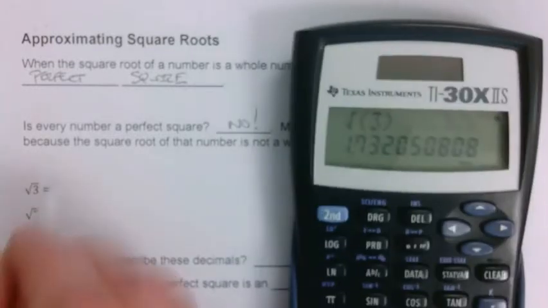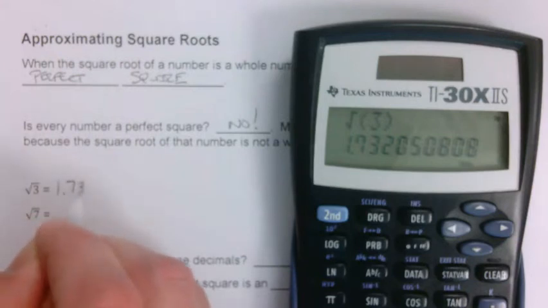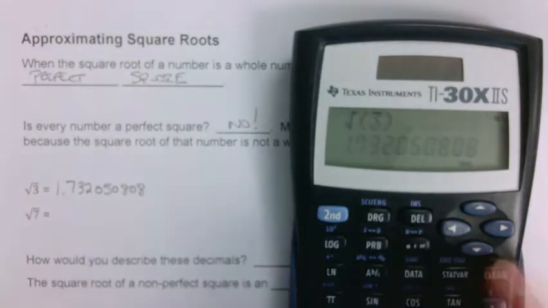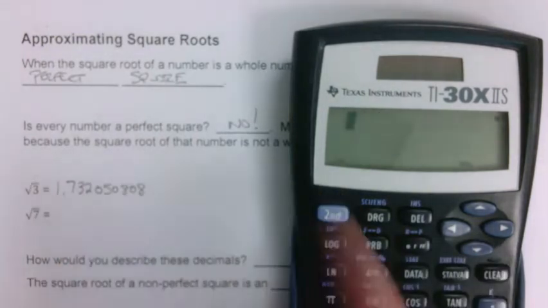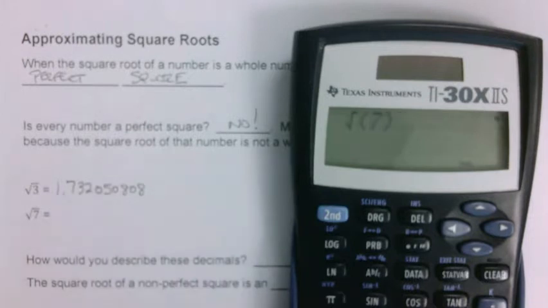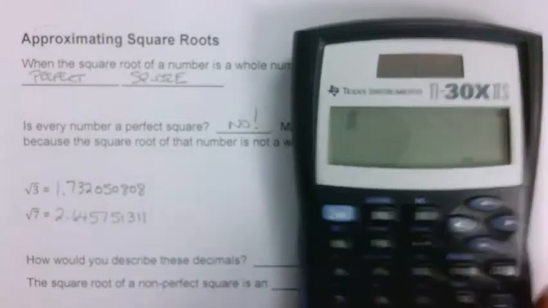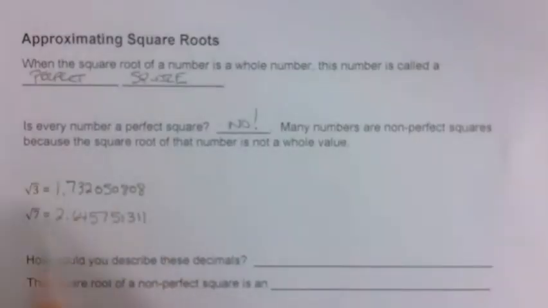In fact, let's write those digits down. 1.732050808. What about the square root of 7? Again, I get this other long decimal here, 2.6457513 and so on. These values are definitely not whole values. So if I take the square root and I get a number that's not a whole value, the number underneath the square root symbol is not a perfect square.